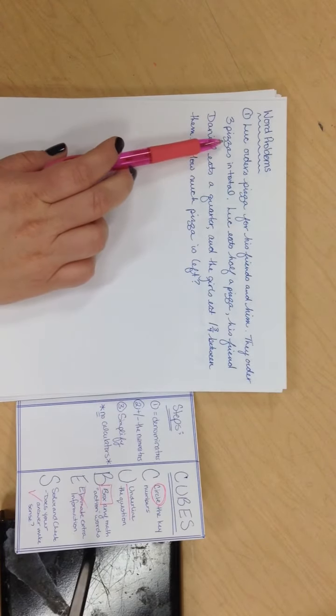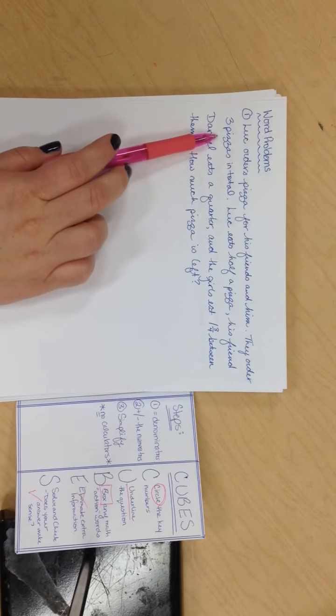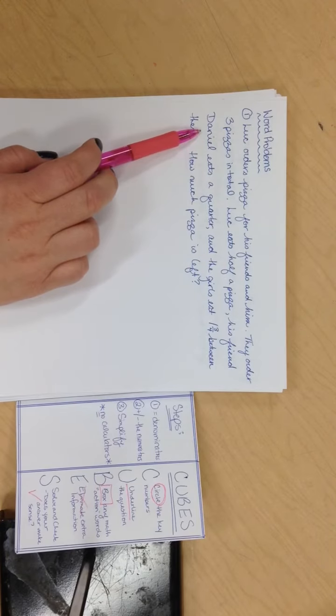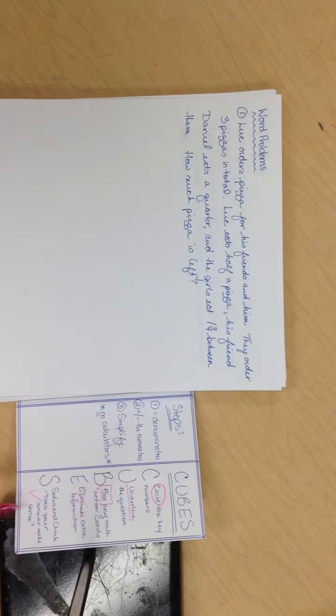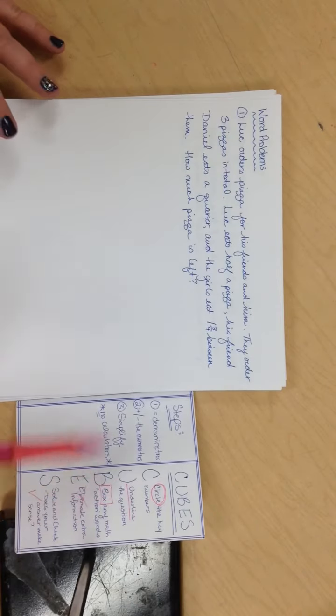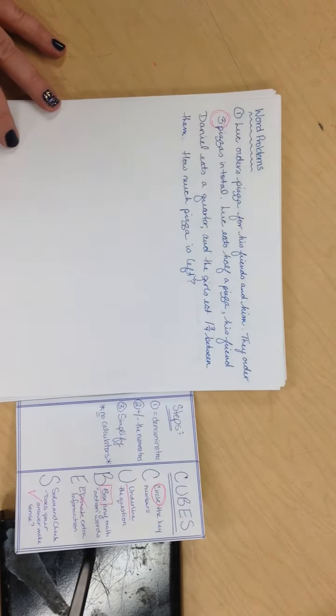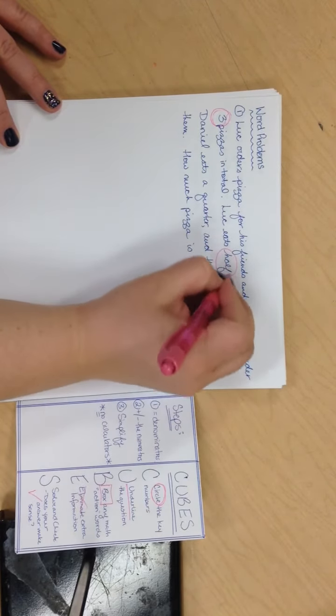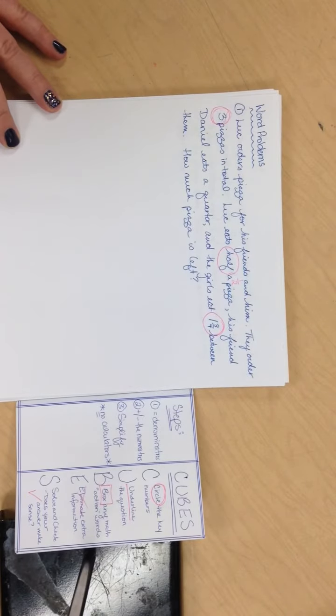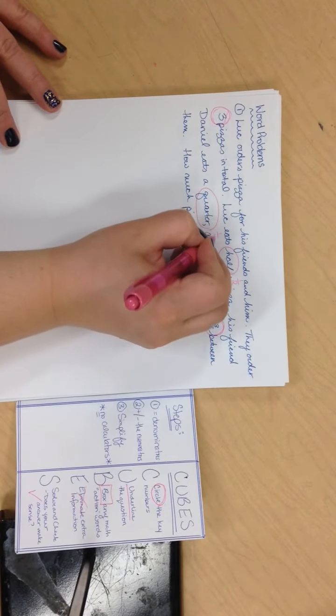If Luke orders pizza for his friends and him, they order 3 pizzas in total. Luke eats half a pizza, his friend Daniel eats a quarter, and the girls eat 1 3/4 between them. How much pizza is left? So starting with our CUBES strategy, we're going to circle the key numbers. So we have that they ordered 3 pizzas in total, that the girls ate 1 3/4 between them, and we have 2 other numbers in here too that are hidden because they're written out in words. Luke eats half a pizza, which is 1/2, and Daniel eats a quarter of a pizza, which is 1/4.